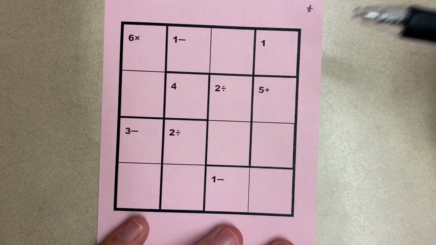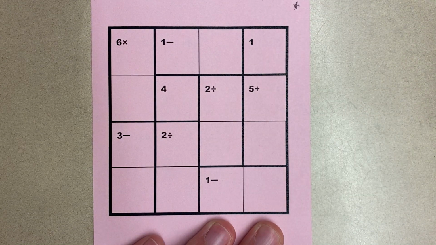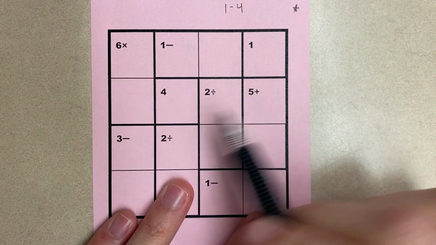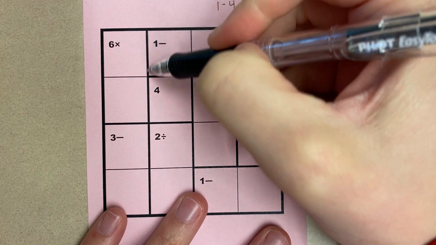Okay, remember the rules of KenKen. In each column, these are columns, you have to have the numbers 1 through 4, right? This is 4 by 4 KenKen, so we're going to use numbers 1 through 4. In each row, you have to have the numbers 1 through 4. Additionally, you have to meet the requirements in these boxes.